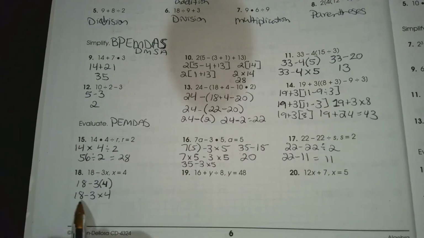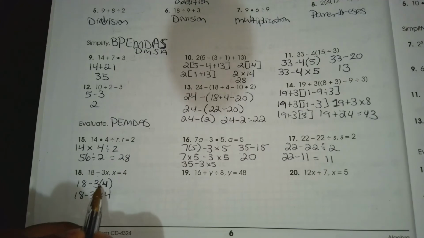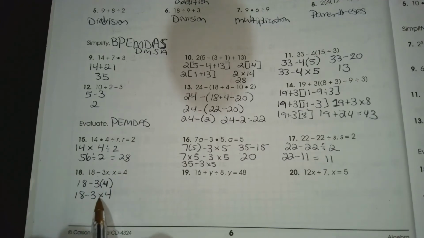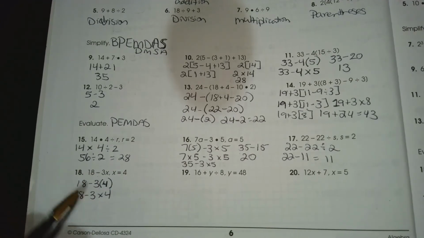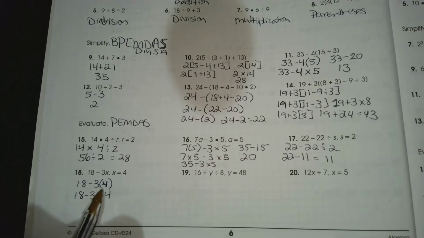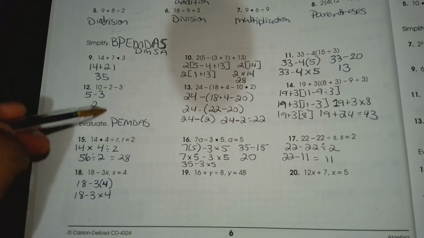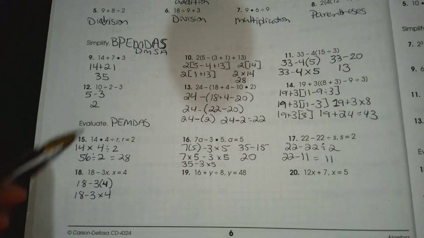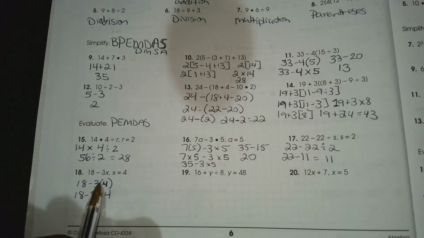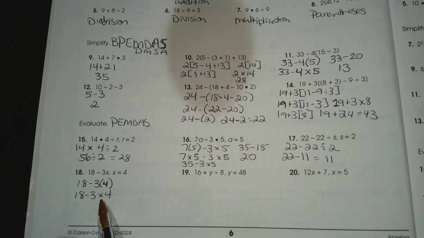And I keep writing it like this so you all can see the operations. You can get rid of the parentheses when there's no other operations, and then just write out the full operation, okay?